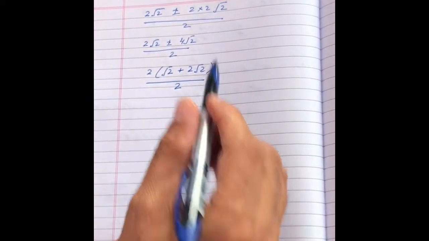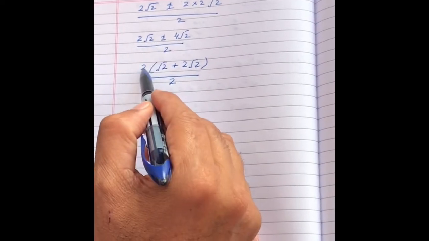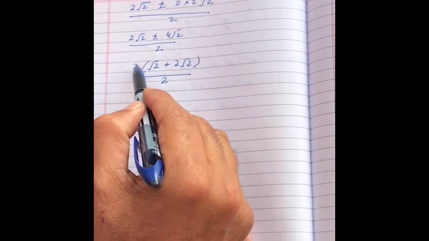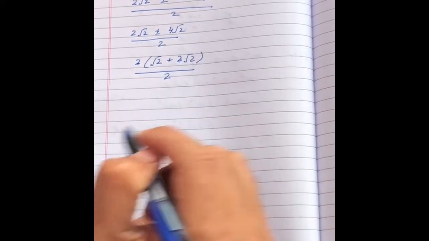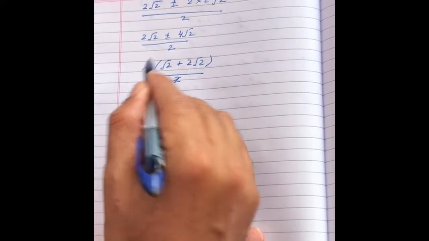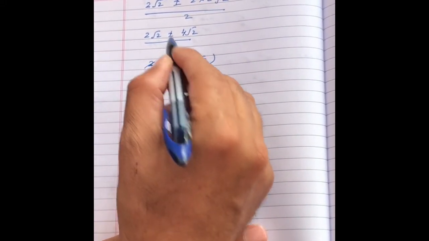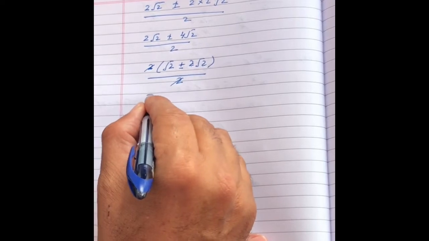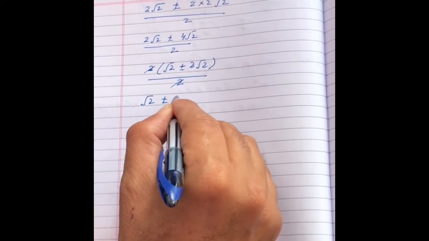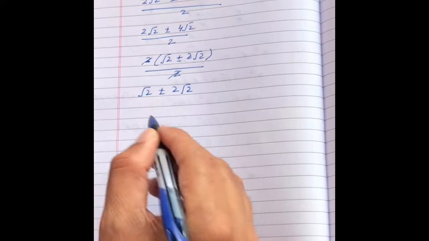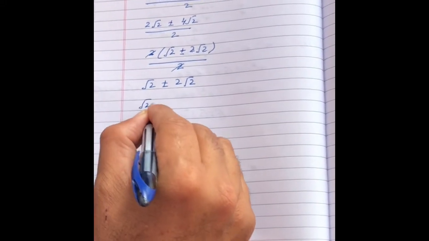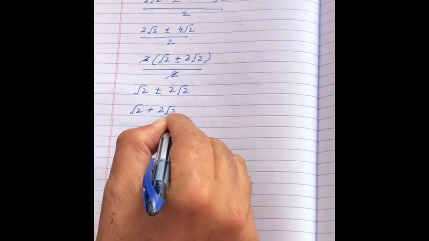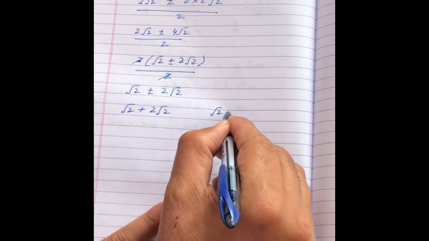upon 2. From here 2 comes outside, 2 will remain here. From this 4, 2 to the 4. Just 2 cancels out. Plus minus. So it is root 2 plus minus 2 root 2. So one time I use plus, other time I use minus.